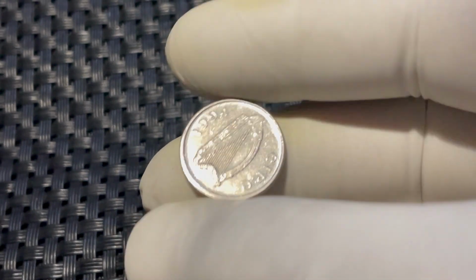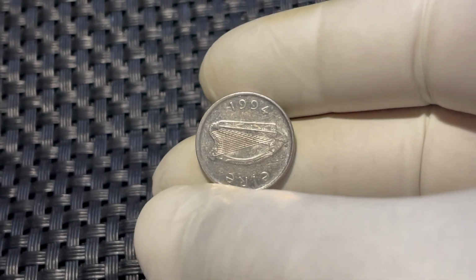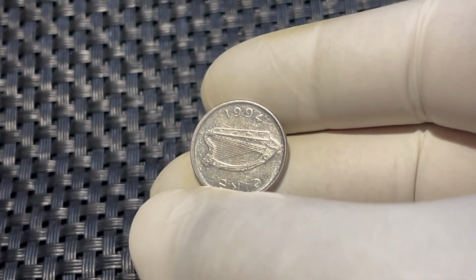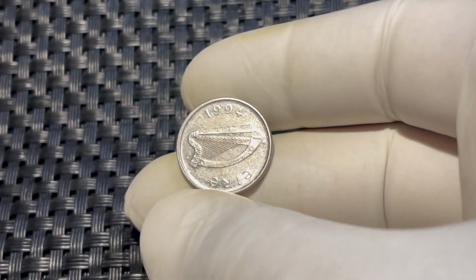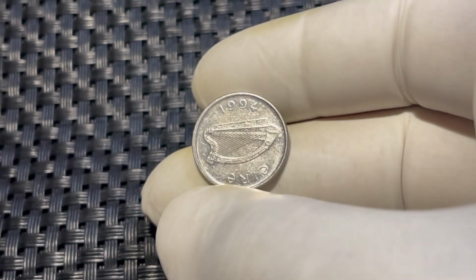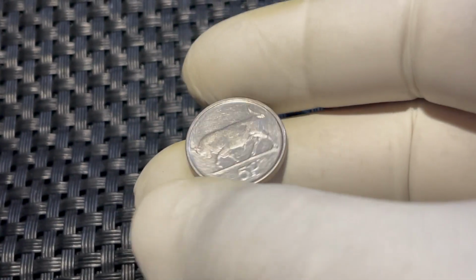By 1994, the coin had undergone important changes. In the early 1990s, Irish authorities decided to reduce the size and weight of the 5p coin to make it more cost-effective for production and more practical for everyday use. The 1994 coin was part of this smaller, lighter series.